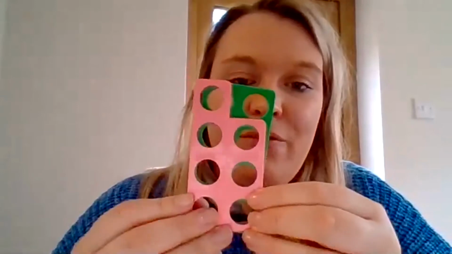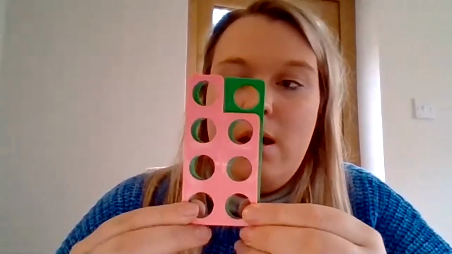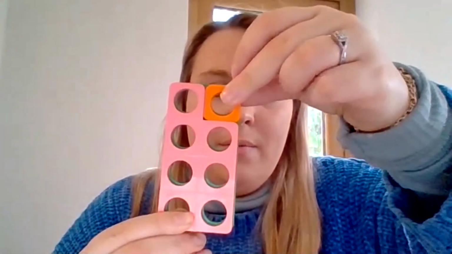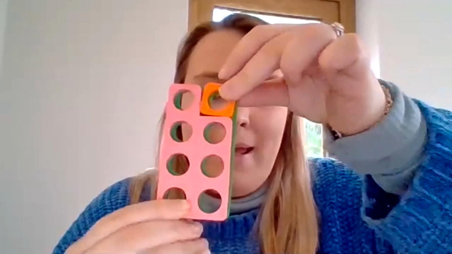Let's do one more. Now I'm going to use 7. So I put 7 on my 8 base. 1, 2, 3, 4, 5, 6, 7. What do I need to add to this 7 to make 8? I need to add a 1. 7 and 1 makes how many? 8. Well done. That's what I want you to do.